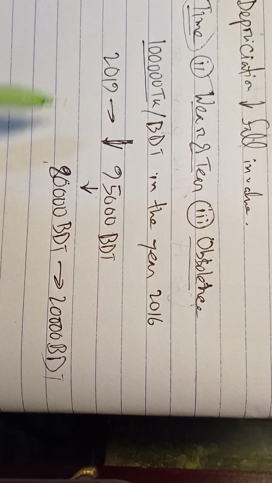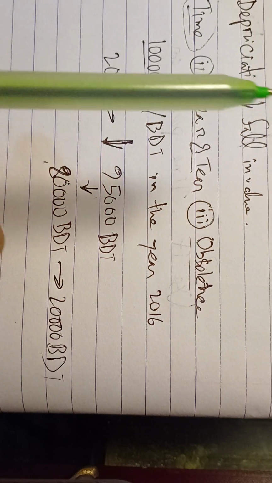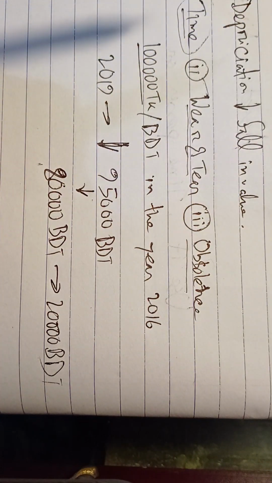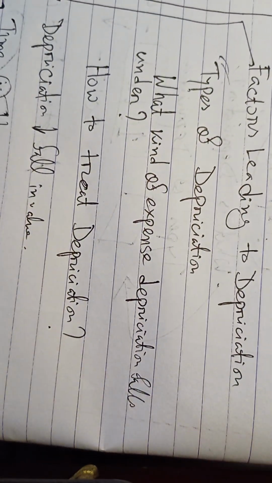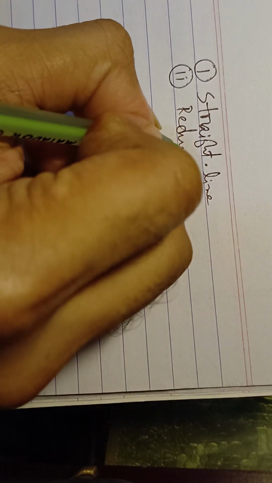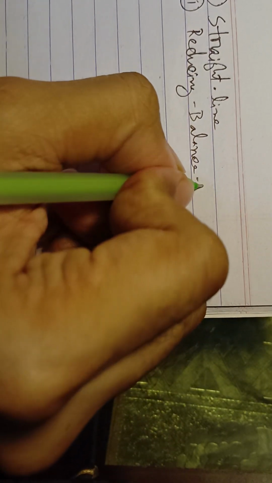Now, these are all generalized calculations, just generalized assumptions and conceptions, but we have to dig in much deeper to actually calculate depreciation. And here comes the types of depreciation. There are actually quite a lot of types of depreciation, but for the time being, we will just focus on two. They are the straight line method, and secondly, the reducing balance method.